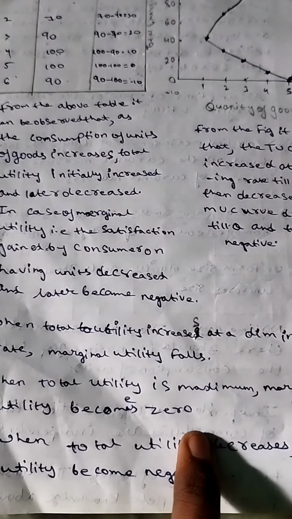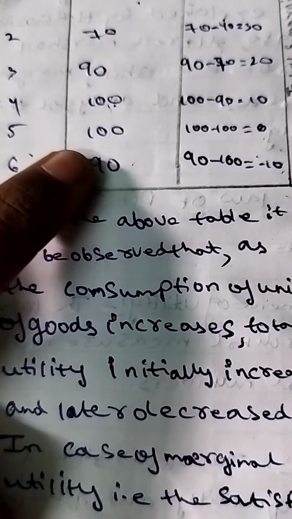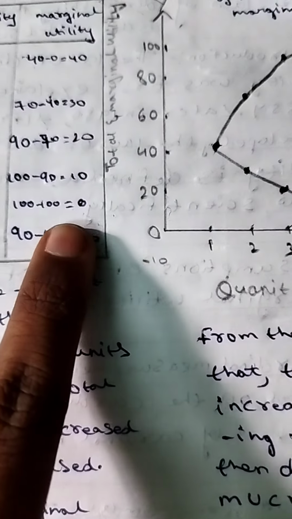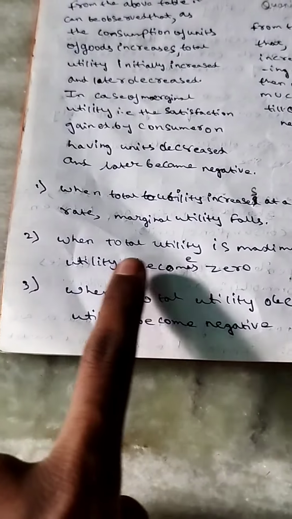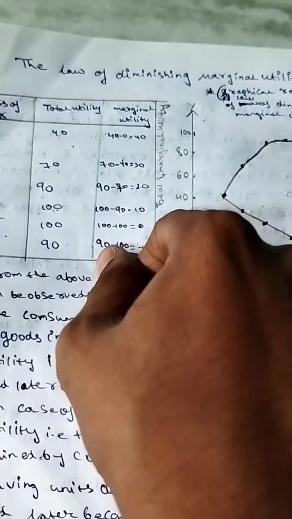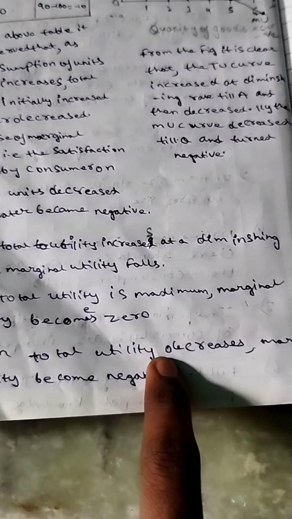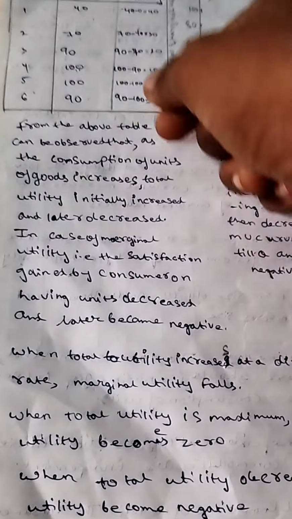When total utility is maximum, see here, the total utility is maximum at the fifth unit and marginal utility is 0. When total utility is maximum, marginal utility becomes 0. When total utility decreases, marginal utility becomes negative.